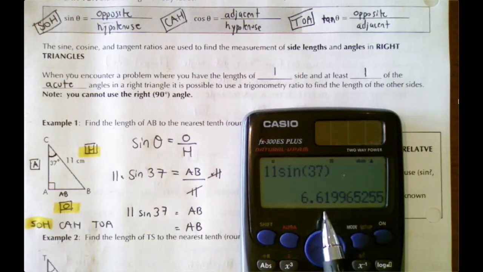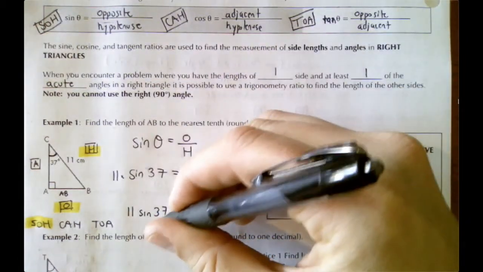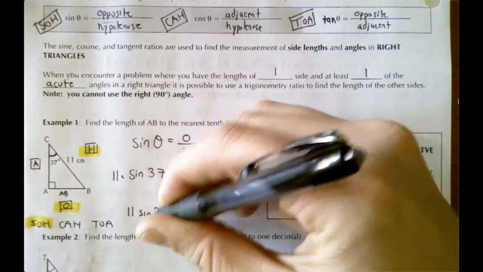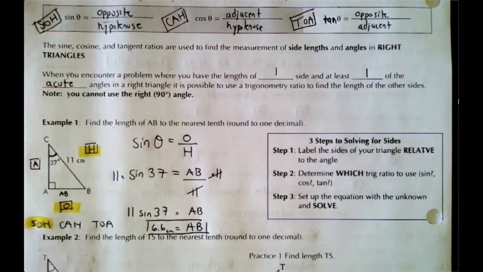6.6199. Let's call that 6.6. And we're working in centimeters, so we have centimeters. 6.6 centimeters is our answer. All right, so we just solved for our first side using trigonometry.